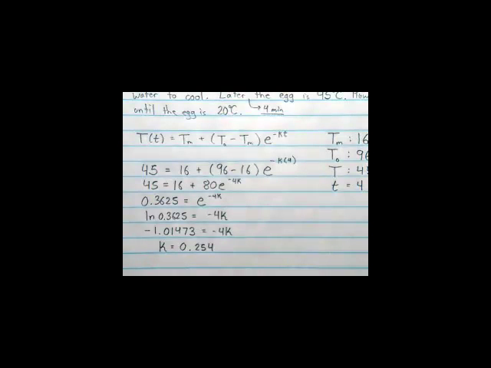Now, I want to figure out how long it's going to take to get to 20 degrees. So my time now is going to start after the egg is at 45, because I already knew it was 4 minutes to get from 96 to 45. So now I want to know, from 45 to 20, how much time is it going to take?